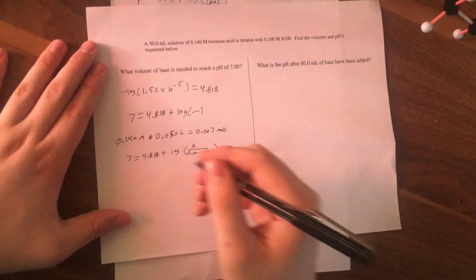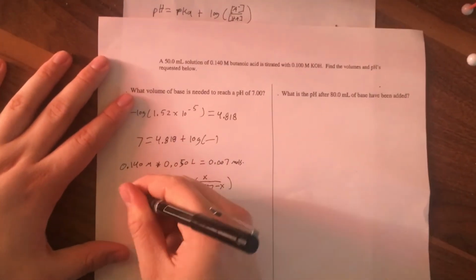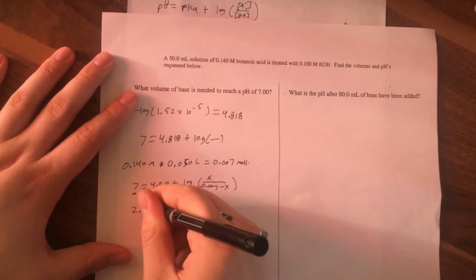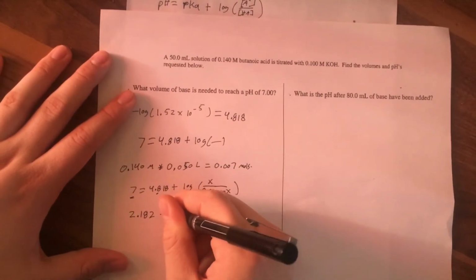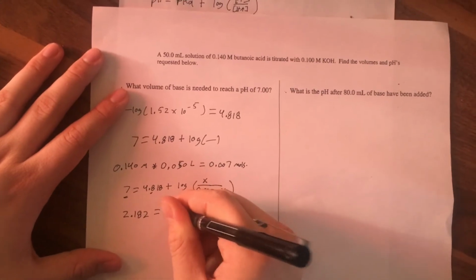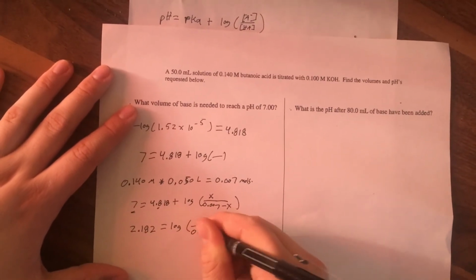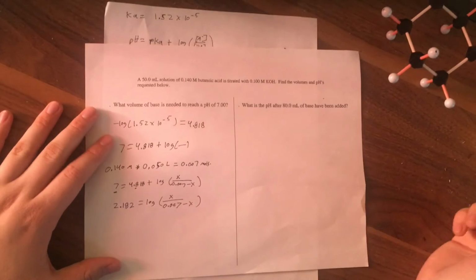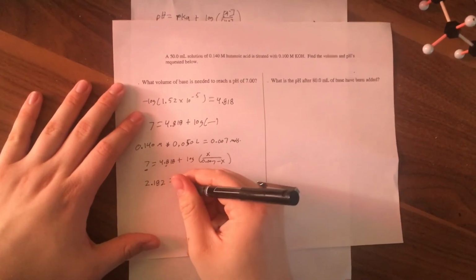So starting to solve this equation, subtract 4.818 from both sides, giving us 2.182 equals log of x over 0.007 minus x. The next step in this problem is to negate this log by changing it to an exponential equation.